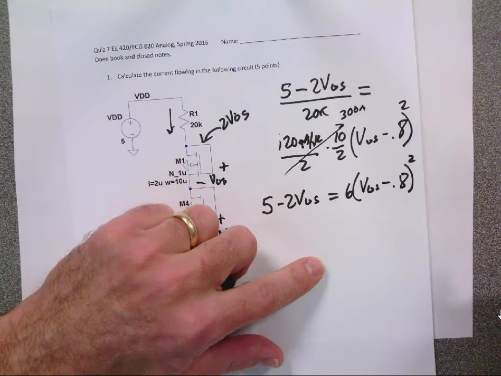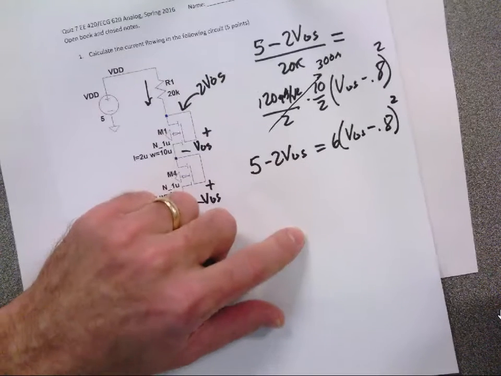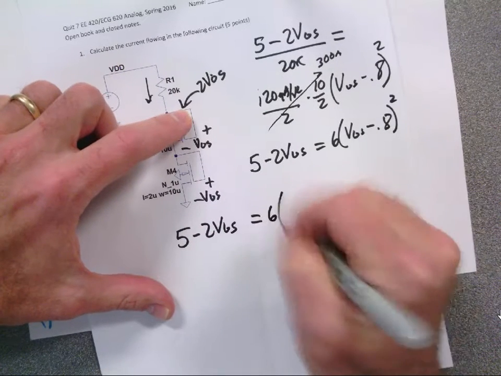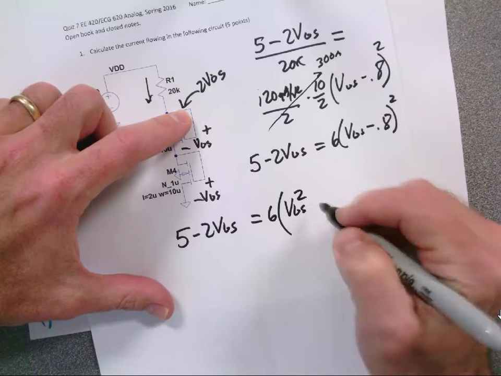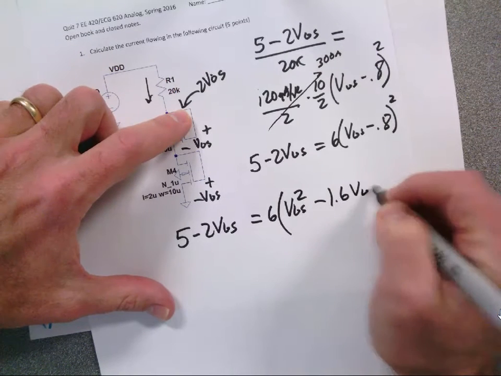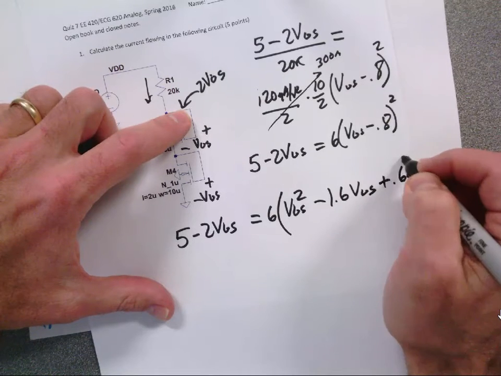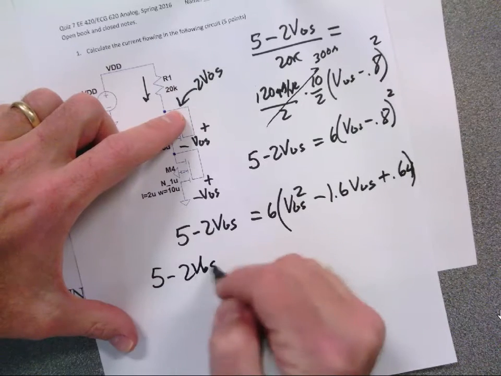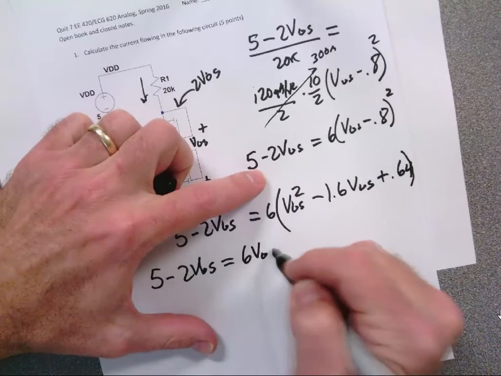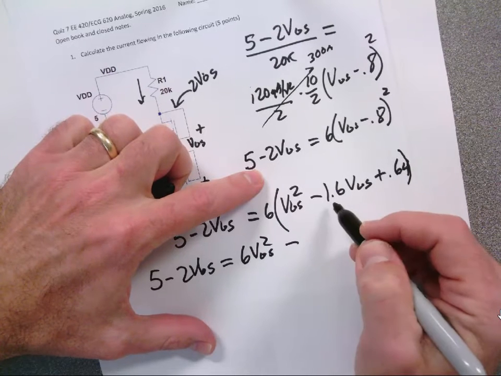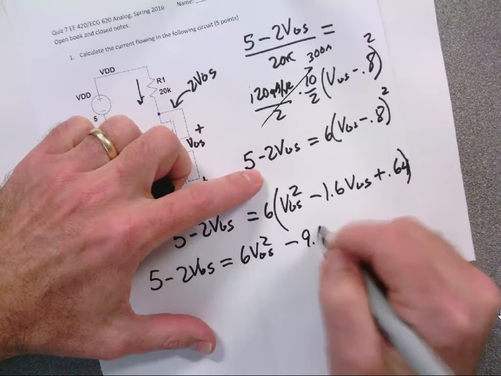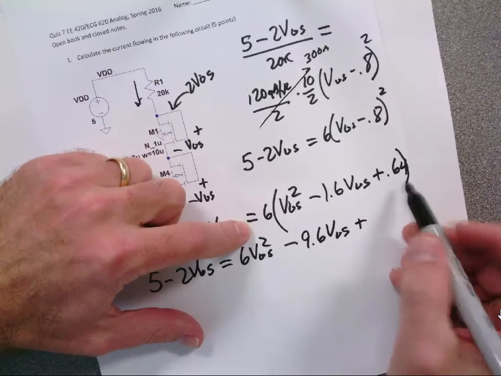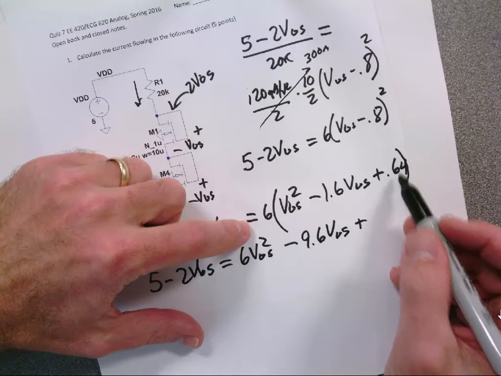The pain is high. 5 minus 2 VGS equals 6 times VGS squared minus 1.6 VGS plus 0.64. 5 minus 2 VGS equals 6 VGS squared minus 9.6 VGS plus 3.6 plus 0.24, so it's 3.84.